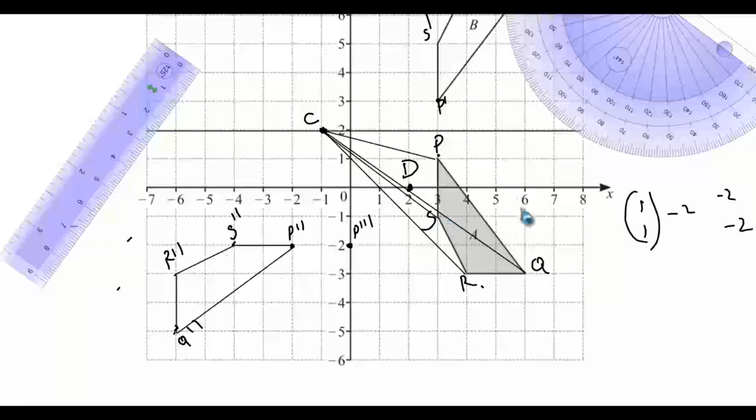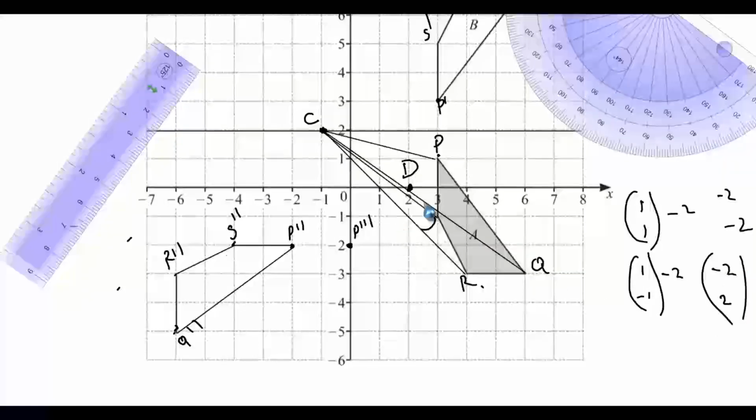So for point S now, let's count 1 and 1. That is 1 to the right, 1 down, that is 1 against -1. So let's multiply by the scale factor -2. This will be -2 and +2. So from the center of enlargement, let's count 2 to the left, 1, 2, and 2 up, 1, 2. So the point will be here, and this point will be point S prime prime prime.